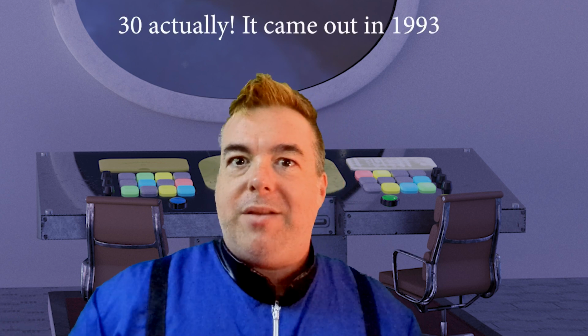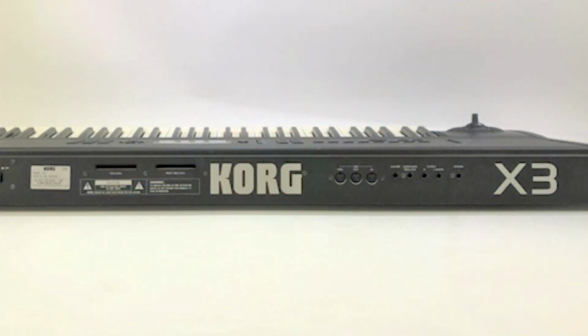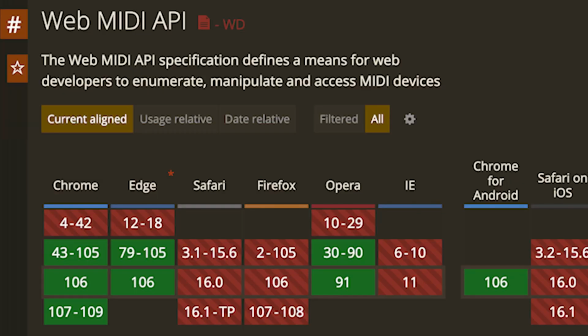Now, Web MIDI. MIDI is the musical instrument digital interface. So I happen to have a Korg X3 keyboard. I want to say it's 20 years old, but it's the same MIDI it's always been. It still interfaces with my computer. This is a standard that's been around since '83, I think. So long-time standard, works well. It's been in Chrome for quite a while. Unfortunately, no other browsers support it that aren't Chromium-based anyway.